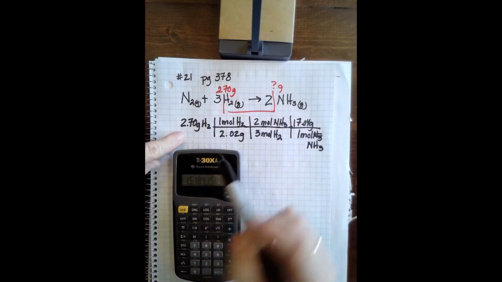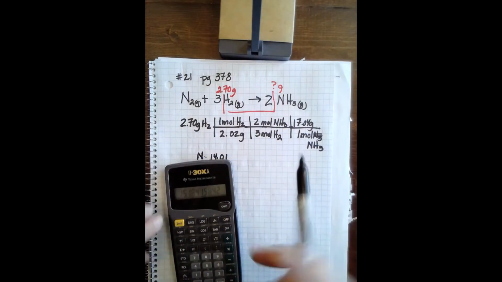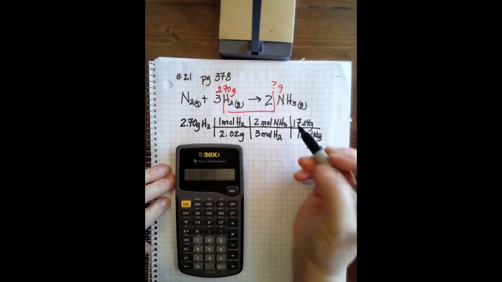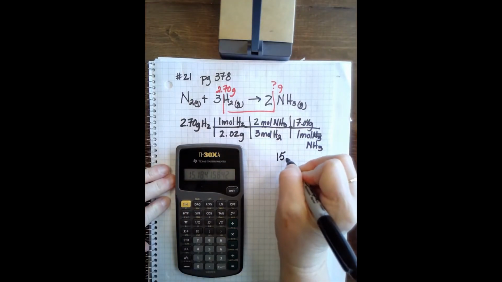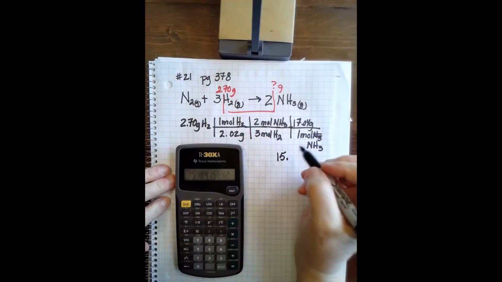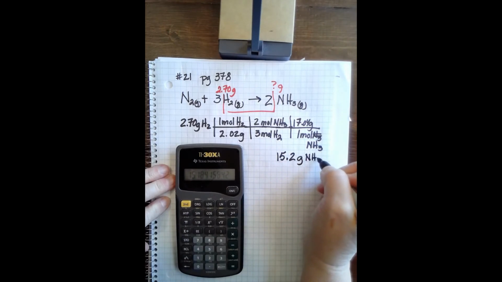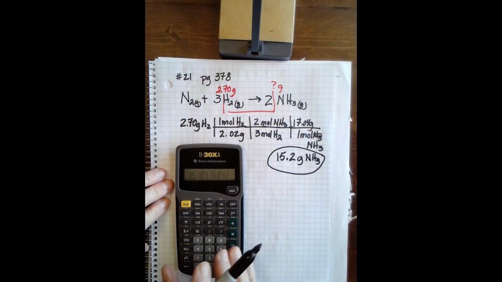I can only have 3 sig figs in my answer. My calculator is showing me a lot of digits, but I'm going to say 15, and that 8 is going to round that to a 2: 15.2 grams of NH3. So there's our final answer for that question.